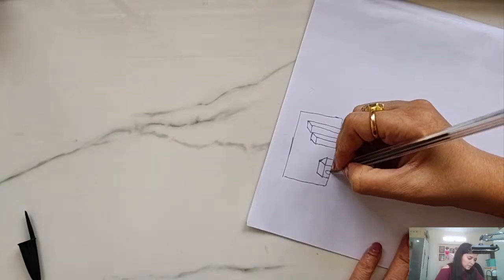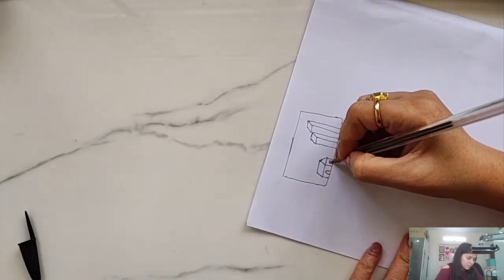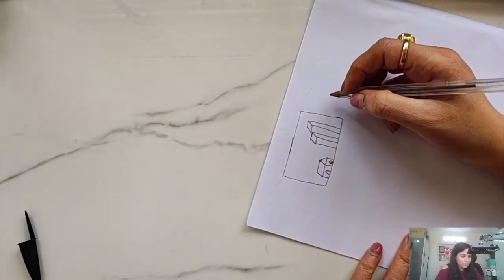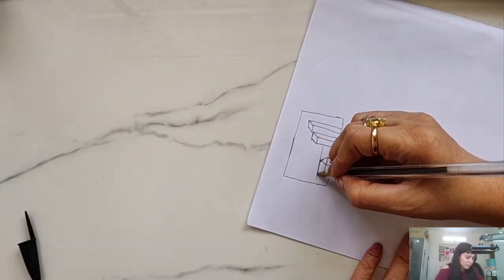We need to understand the space first, what we are making.